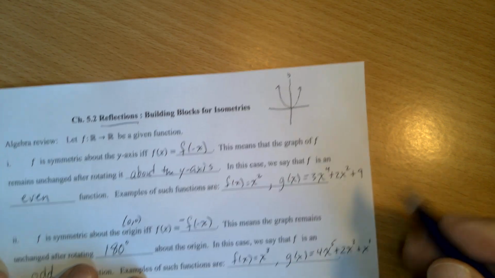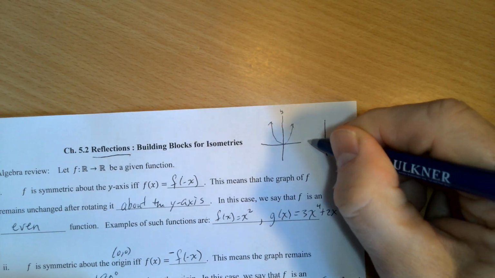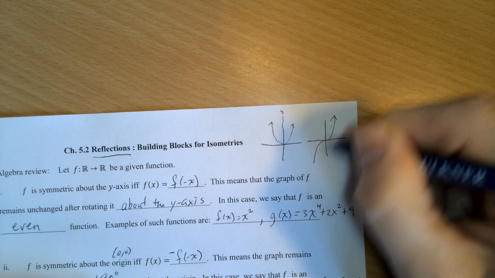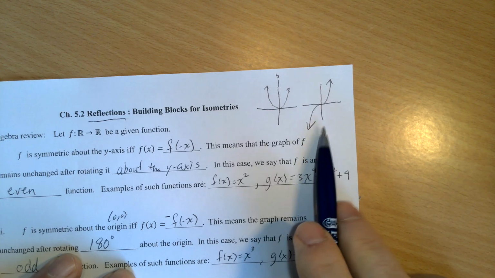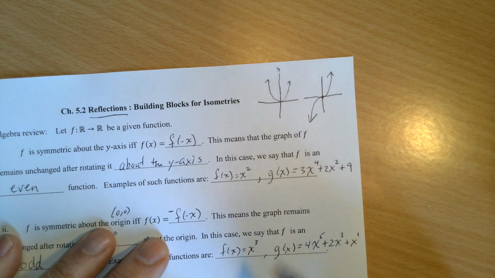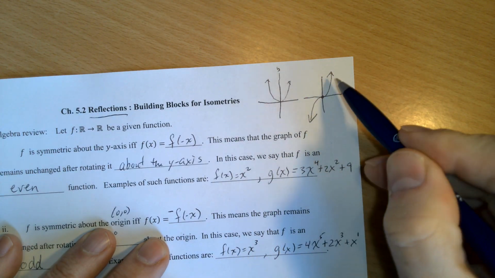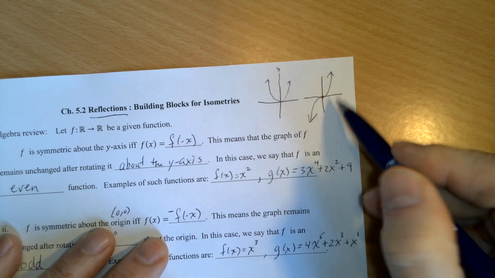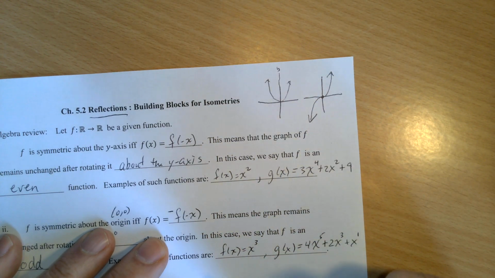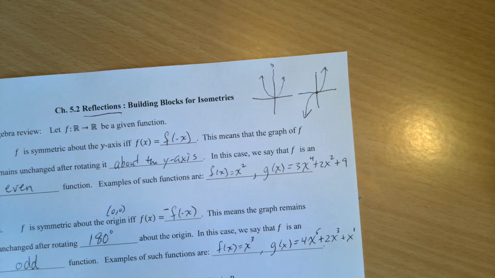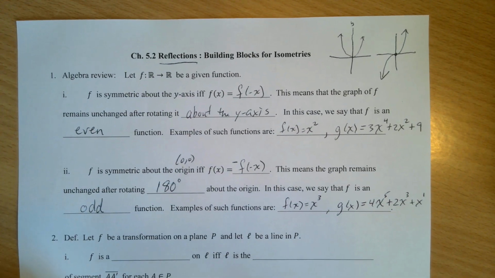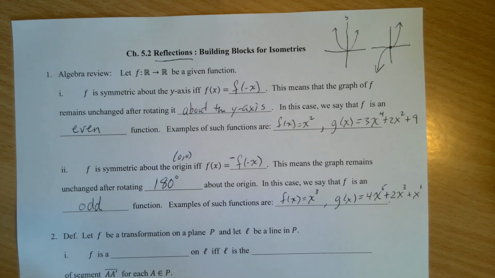And let's take a look at, just to remind us, what f of x equals x cubed looks something like this. You can see that if you rotated it around this, either clockwise or counterclockwise, doesn't matter, 180 degrees, you're going to get exactly the same graph. Okay, so hopefully that rang a bell from back in your pre-calculus days.